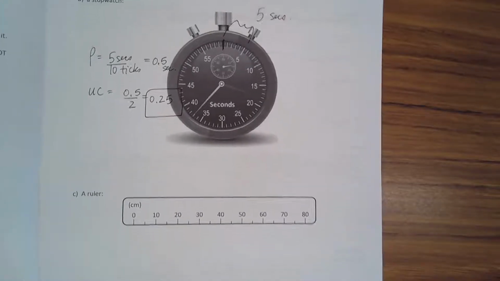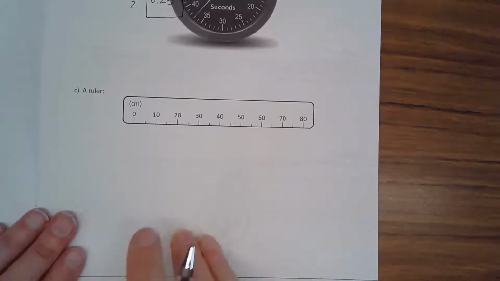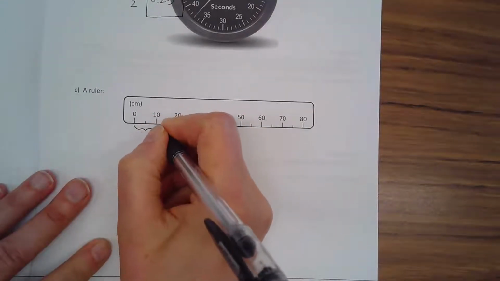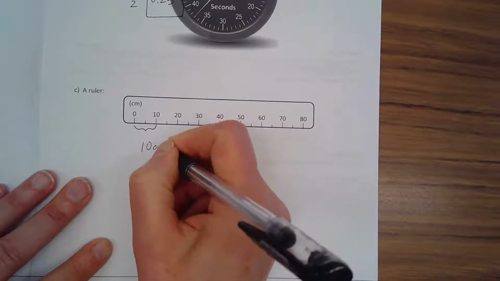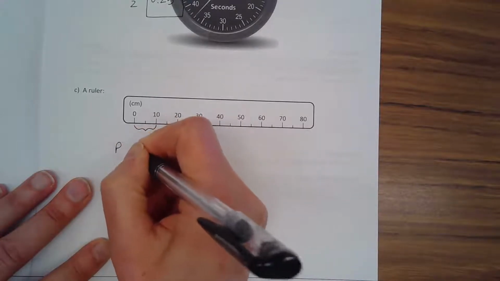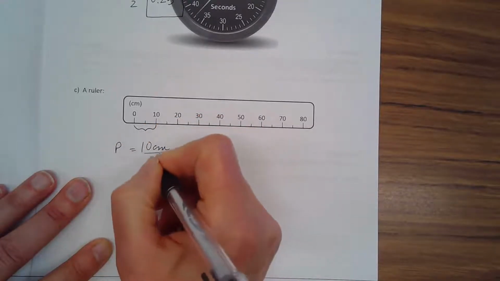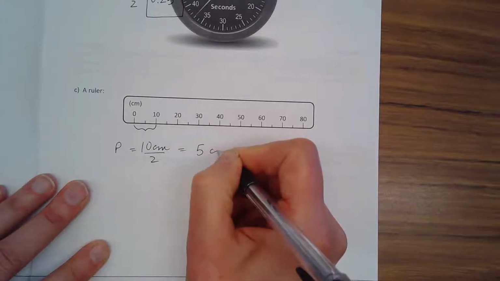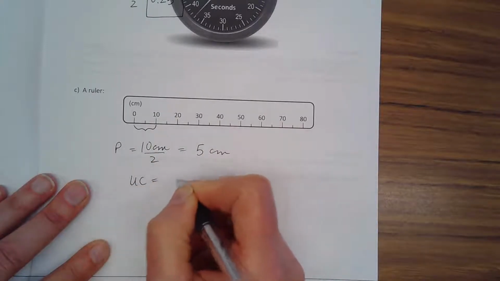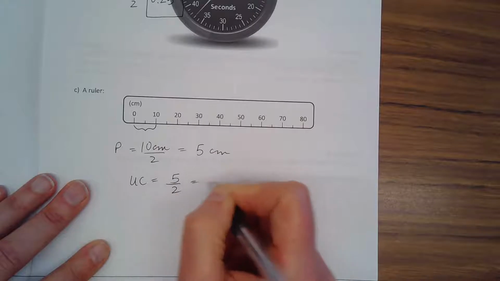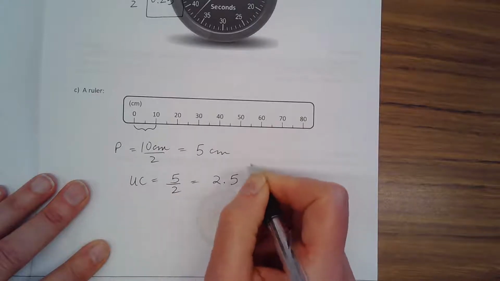All right, let's take this next one. I'm going to take this measurement. I think we've seen this ruler before. So that's 10 centimeters. Precision equals 10 divided by 2. So the precision is 5 centimeters, and the uncertainty is 5 divided by 2. So that will be 2.5.